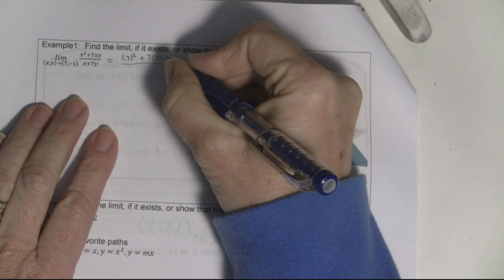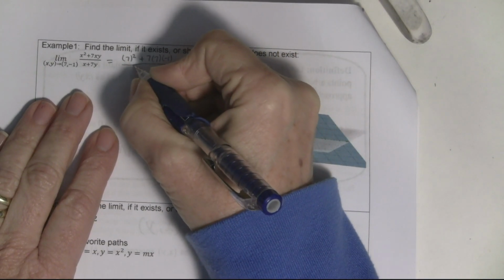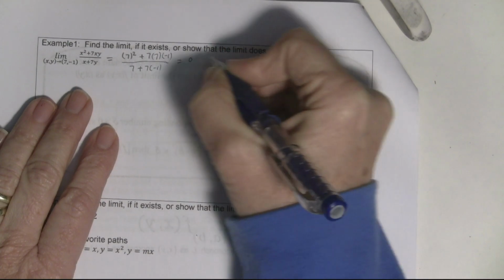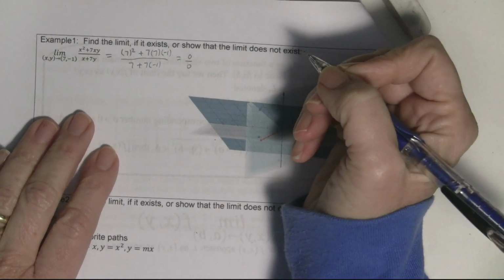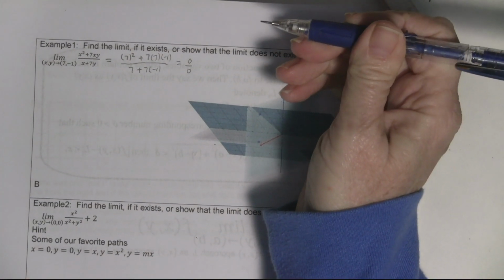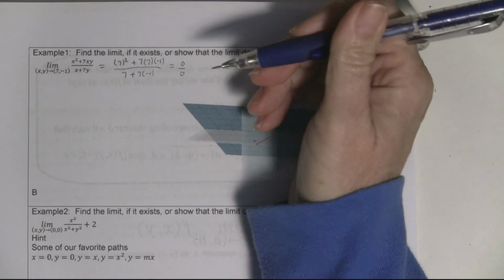Then in the numerator, I get 0, which is fine. You can get 0 in the numerator. But what's not okay is that I get 0 in the denominator. So I have 0 over 0, which is an indeterminate form. And so it could be that the limit doesn't exist. That's a possibility.